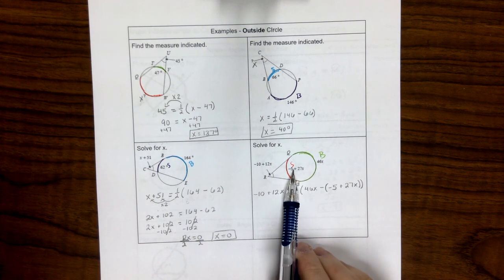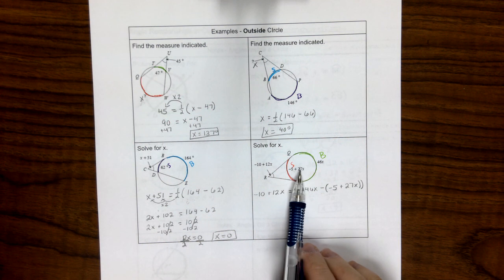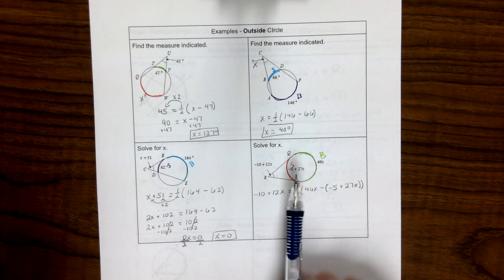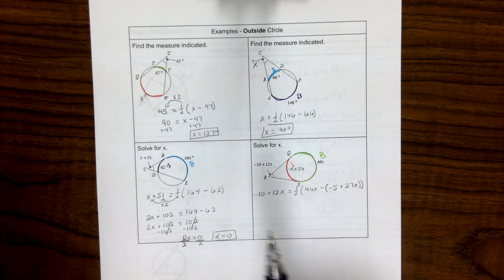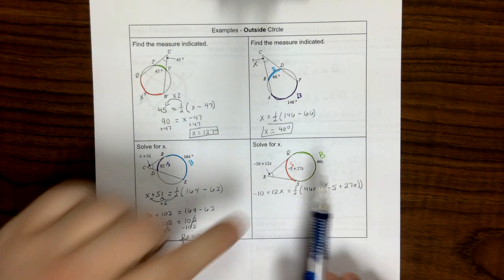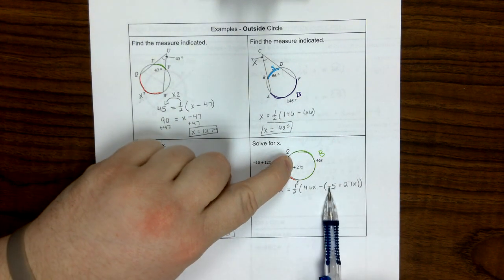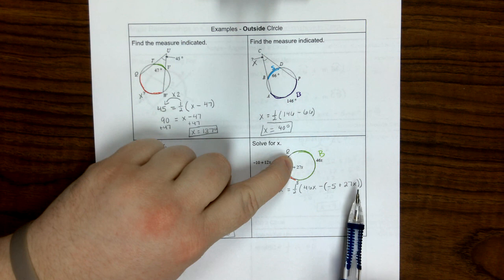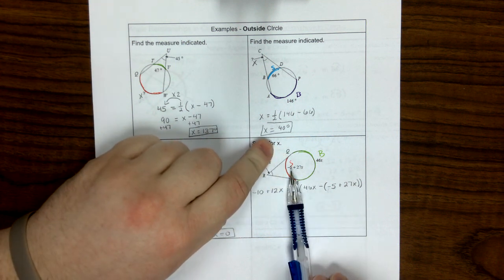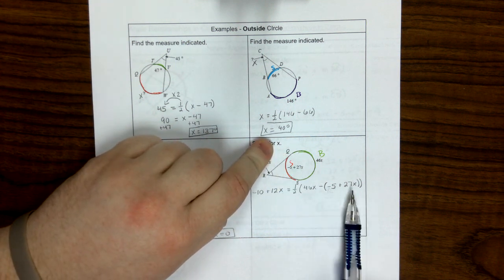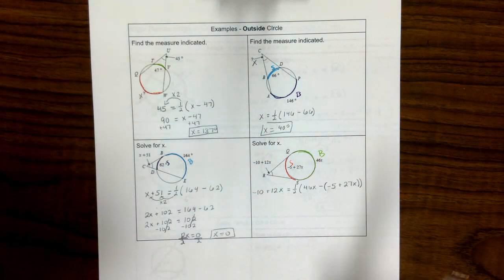What I mean by that is, if this just said 27x, then I wouldn't need the second set of parentheses. But because there's something else there, we have to use a set of parentheses. So we subtract correctly.